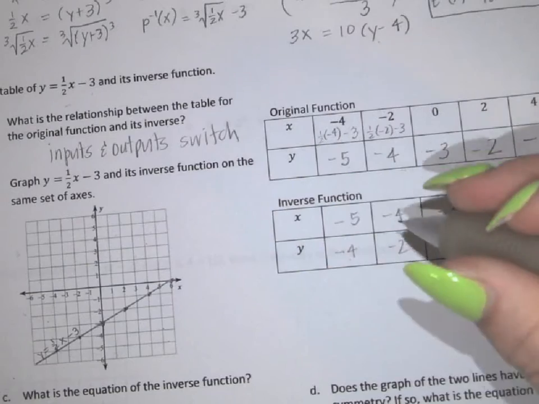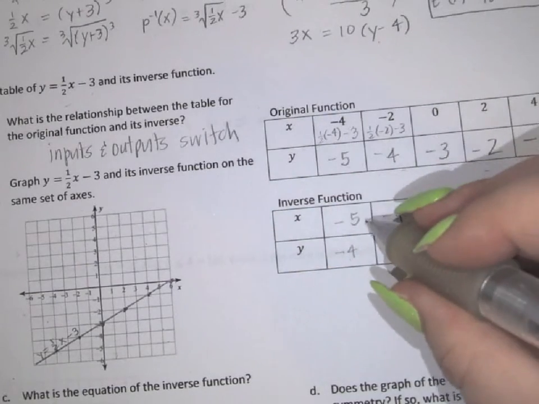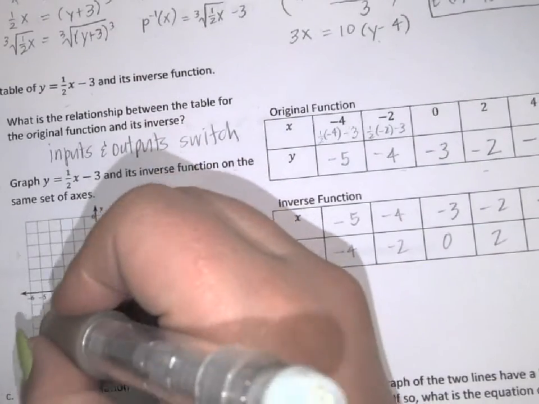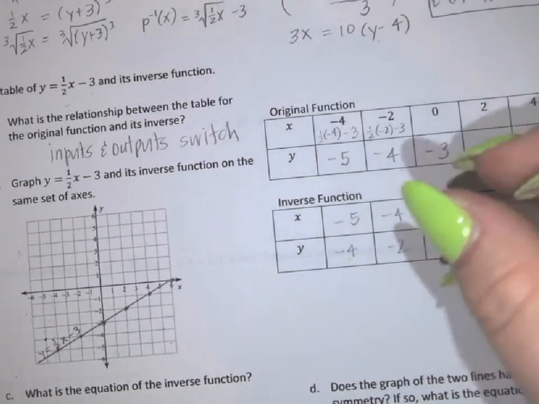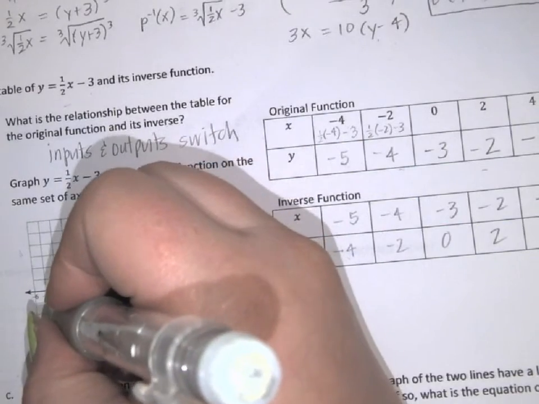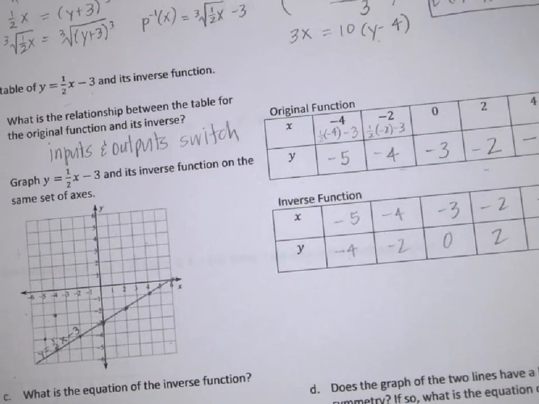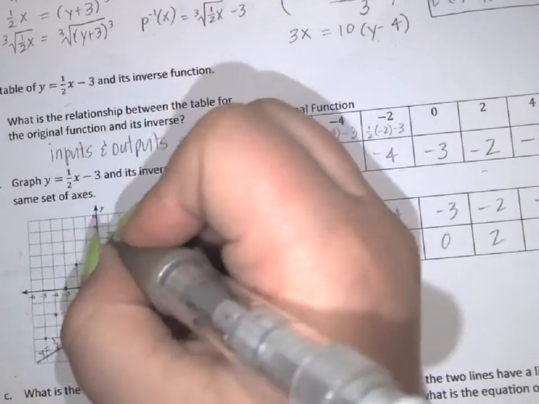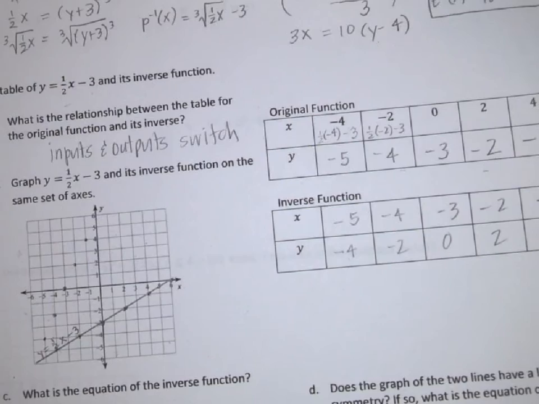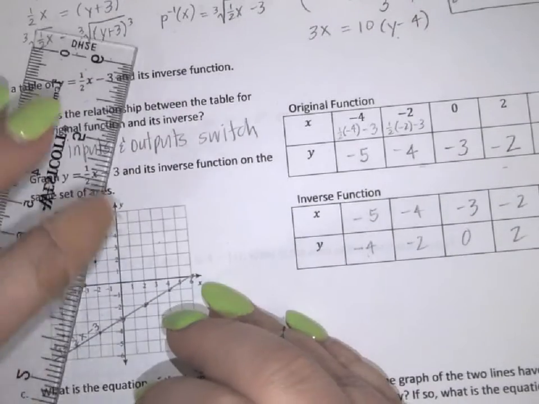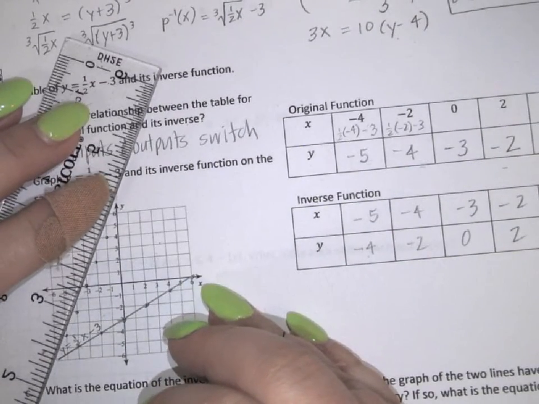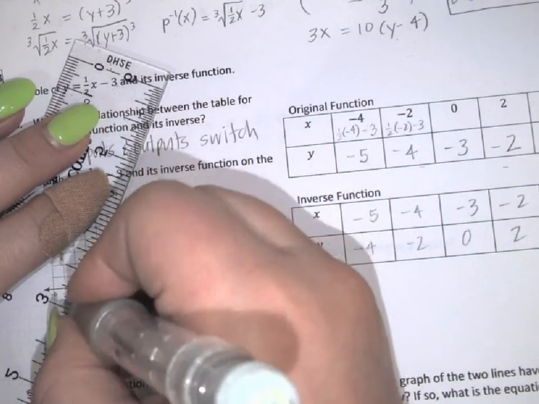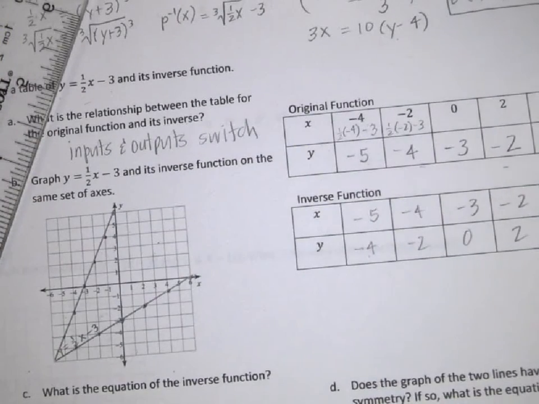Okay, and then our inverse function, we just have the points. So let's just go ahead and plot those. Negative 5, negative 4, that's here. Negative 4, negative 2, that's here. Negative 3, 0, it's here. Negative 2, 2 is here. Negative 1, 4 is there. Okay, and then you can connect those. Right, and there's our inverse function.